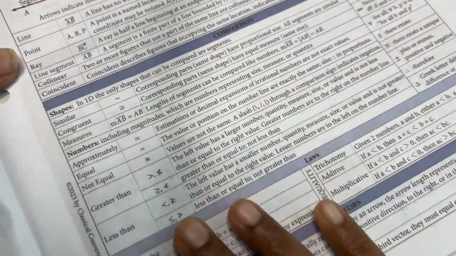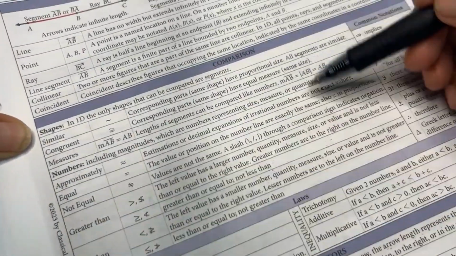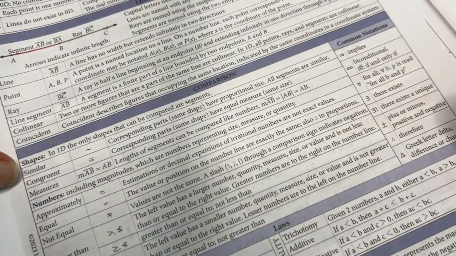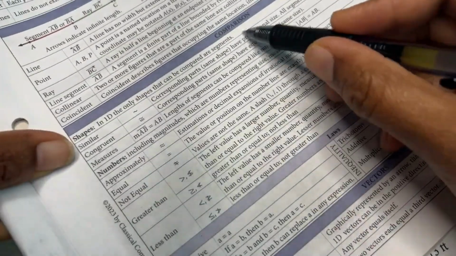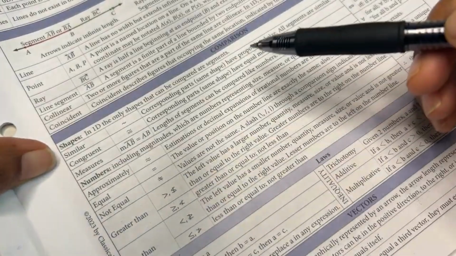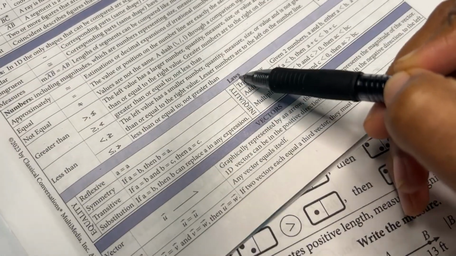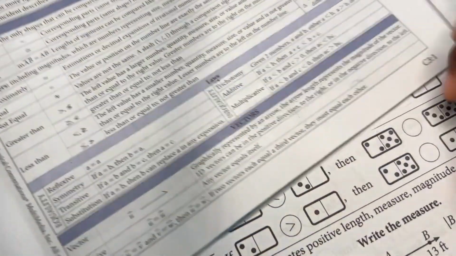There's our law of comparison over here in the middle of the chart towards the bottom. See, I'm on chart C31. Okay, comparison. We're talking about the comparison laws. Okay, so we're here at the bottom.